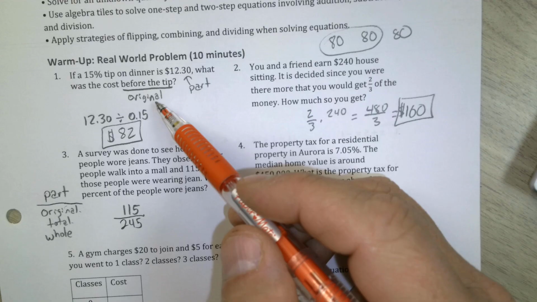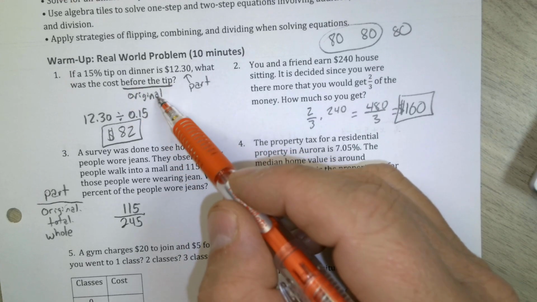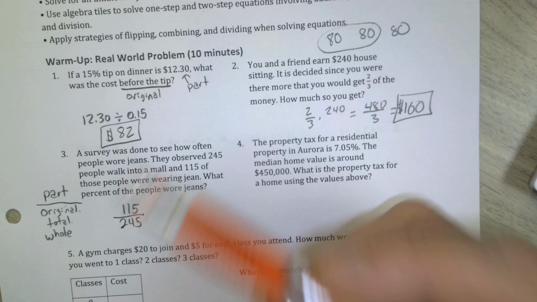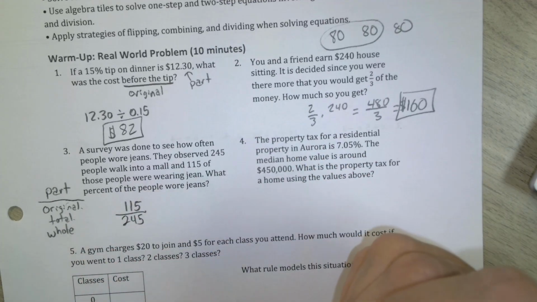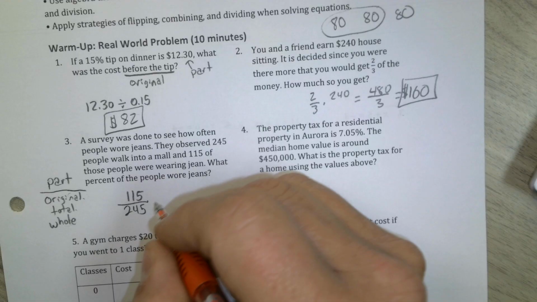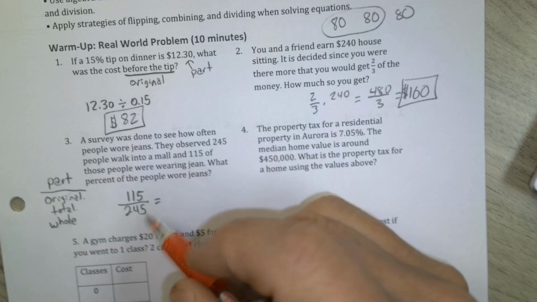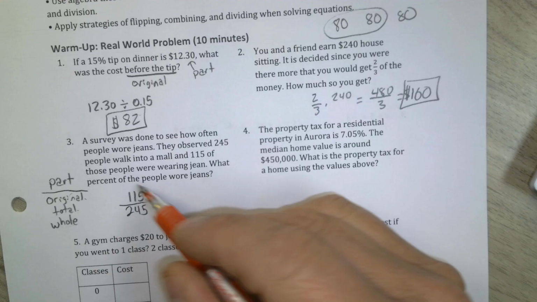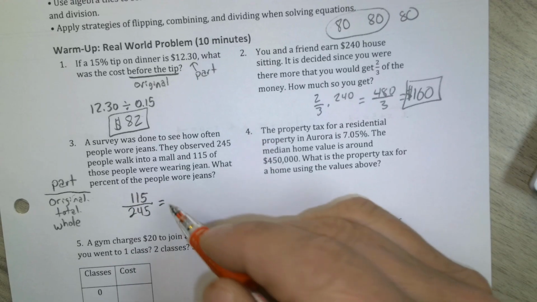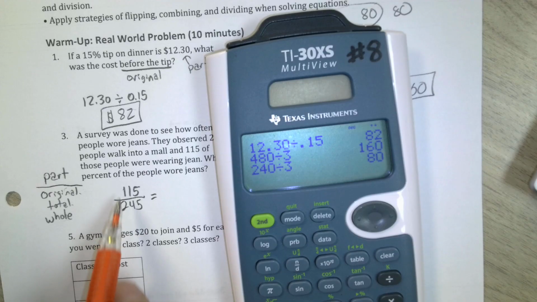If we look at the previous problem, we said the cost before the tip was your original. So once again, it would still be a bottom value. It is the bottom that you're looking for in that case, but we aren't building the fraction from that because we're dealing with the percent. Here, we are looking for the percent, so we need to build this fraction. And now we divide. Please remember, when you divide fractions, it is top divided by bottom.